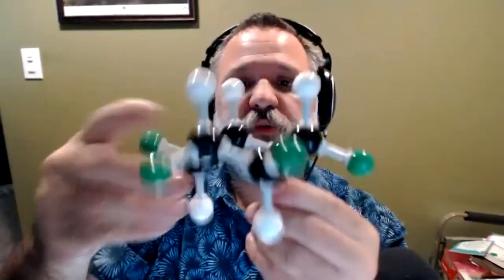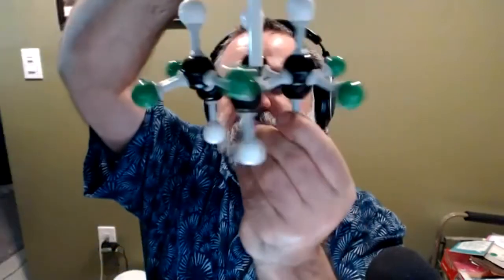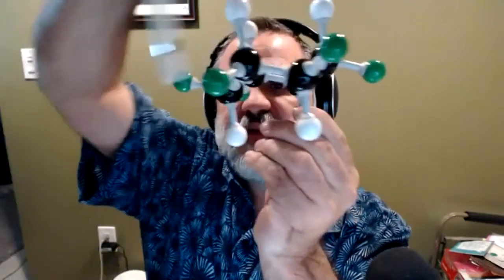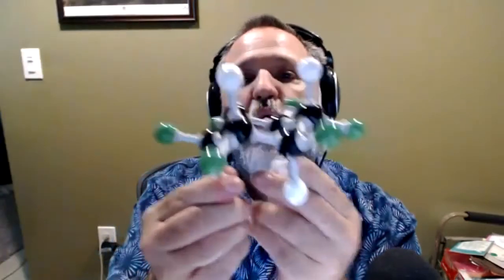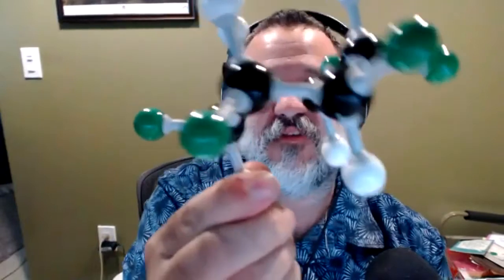The white ones we'll call axial, the ones that stick straight up and straight down. And the ones that are attached to green atoms in this conformation, we're going to call equatorial, because if we're spinning this around this axis, then these are sort of around the equator. Now, there's an important thing to remember, and this is going to be crucial that you put this in your memory.